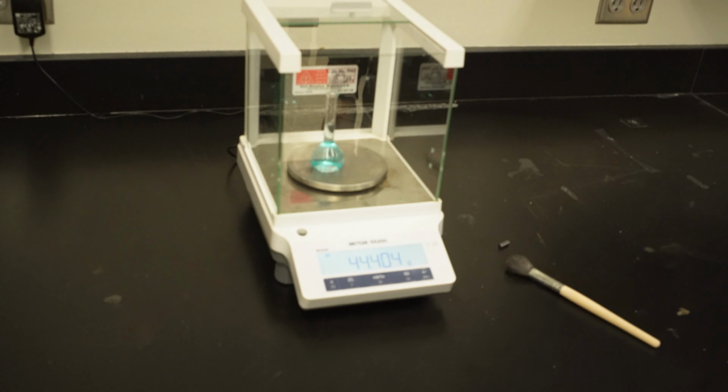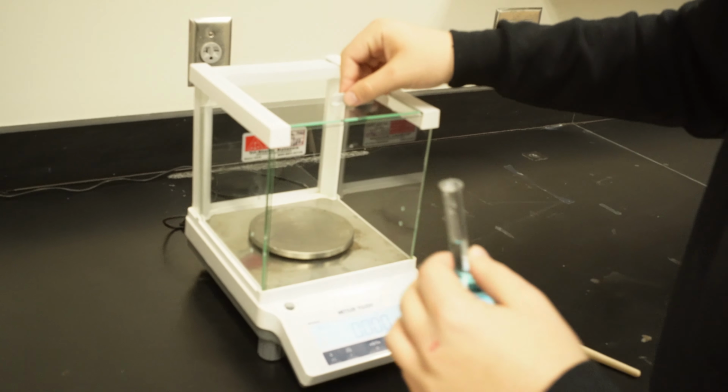Once you've serially diluted and obtained your solutions, you can start to weigh all of them, as I'm doing here. We are weighing them to obtain the density, and the equation for density is mass over volume. We know the mass because we're weighing it right now, and we've obtained the volume in previous steps.